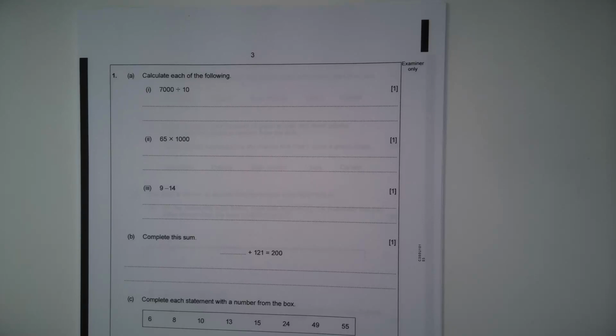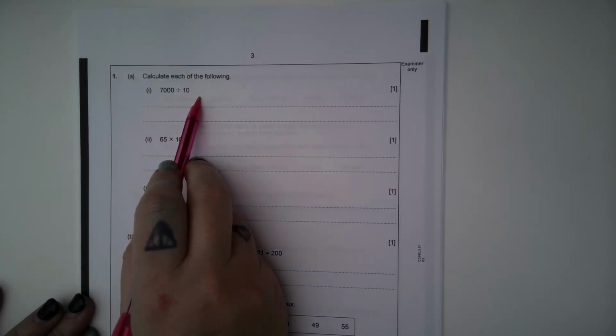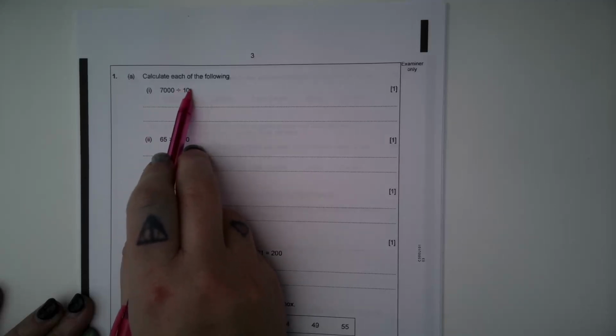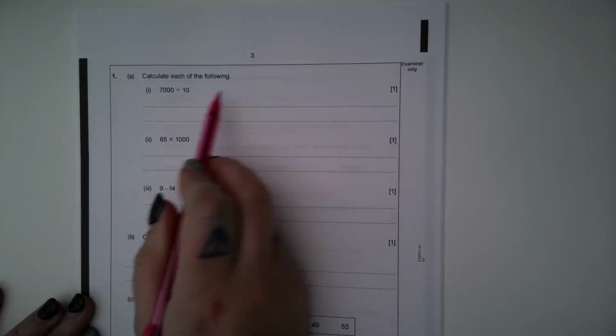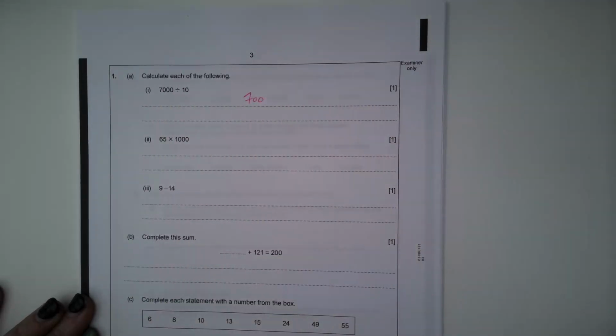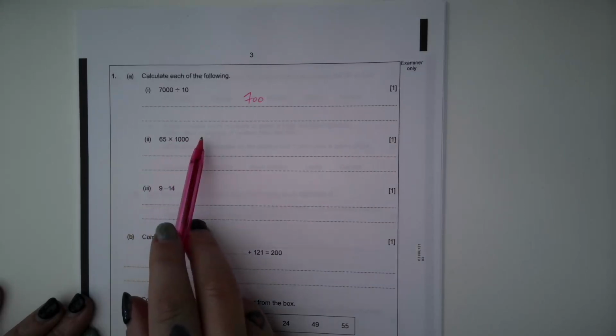Question 1. Part A. Calculate each of the following. Part 1. 7,000 divided by 10. If I'm dividing by a power of 10, these digits are going to move one place to the right for 10, two places to the right for 100, etc. So this is going to become 700.